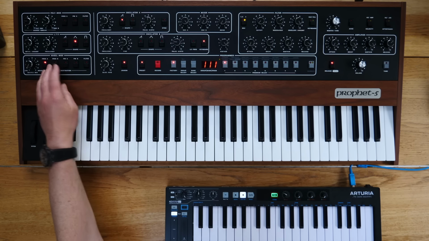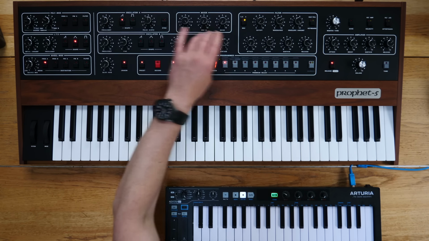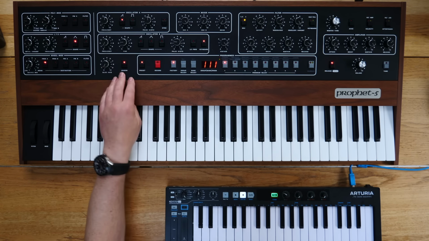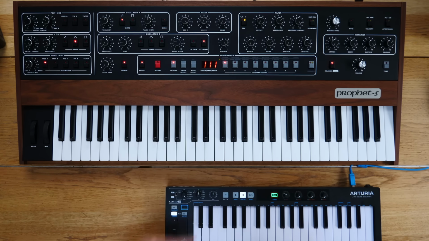And I think that means I've covered everything. I've looked at the LFOs, the polymods, the oscillators, the filter, the envelopes, unison mode, sync mode, the vintage knob, low frequency. So I think that's all there is to compare. I could look at the effects, maybe just show you what we've got on the effects.